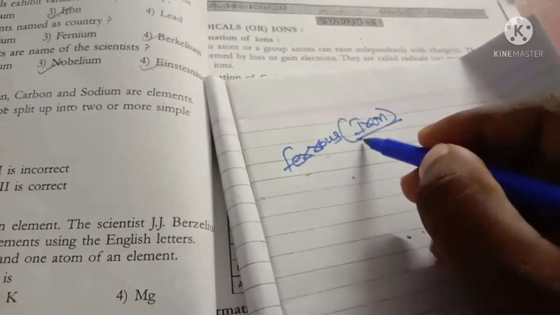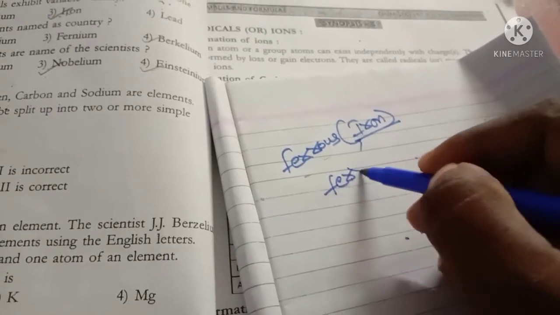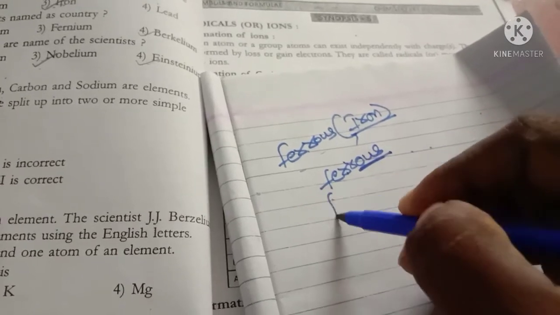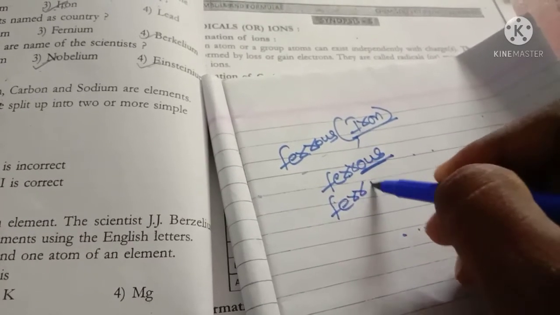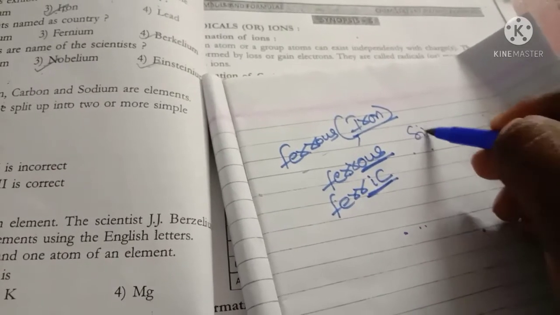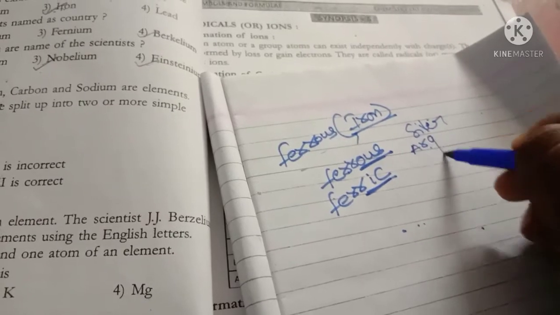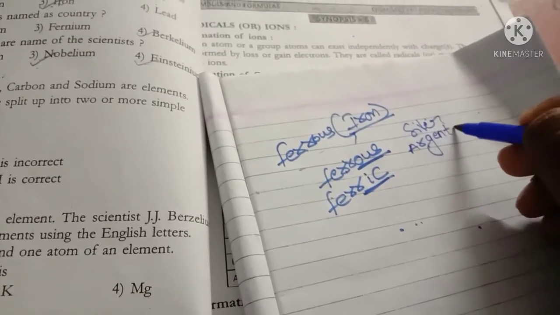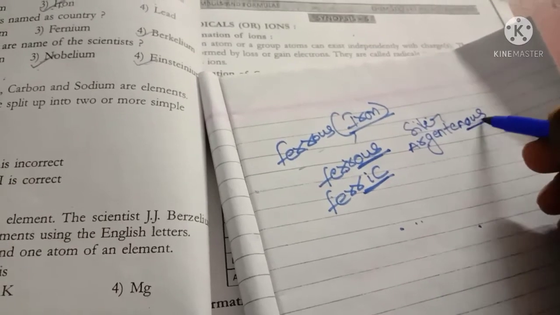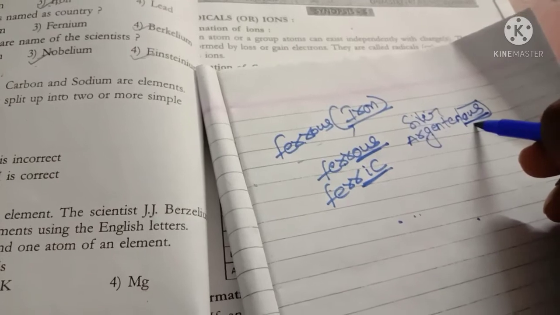So now how can we write this ion? If it is having lower valency, we will write ferrous, OUS. If it is having higher valency, ferric. What about silver? Argentinum, Argentinus. Okay, Argentinus, lower valency. Are we representing like this or not?